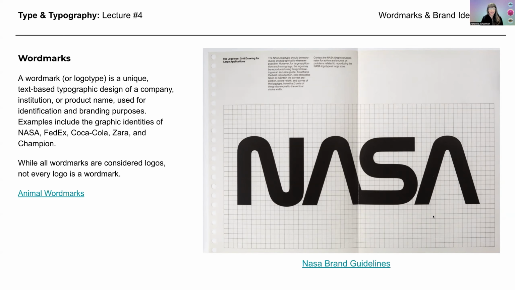Word marks. A word mark or logo type is a unique text-based typographic design for a company, institution, or product name. It's used for identification and branding purposes. So some examples of word marks would include the identities for NASA, FedEx, Coca-Cola, Zara, and Champion. And while all word marks are considered logos, not every logo is a word mark.